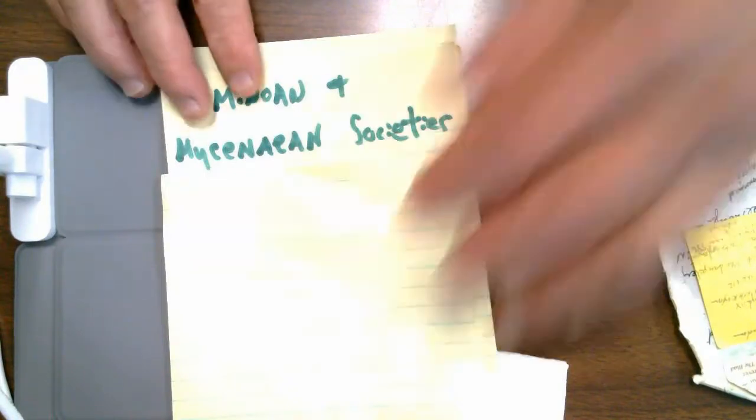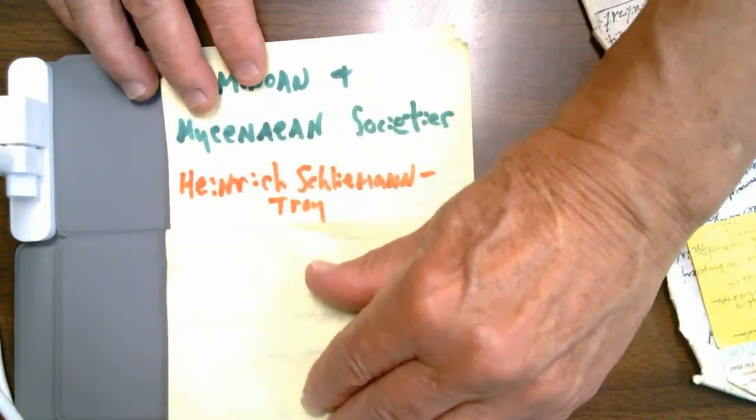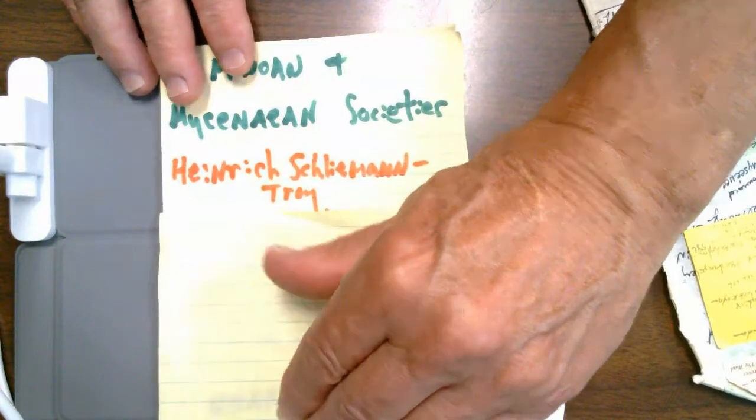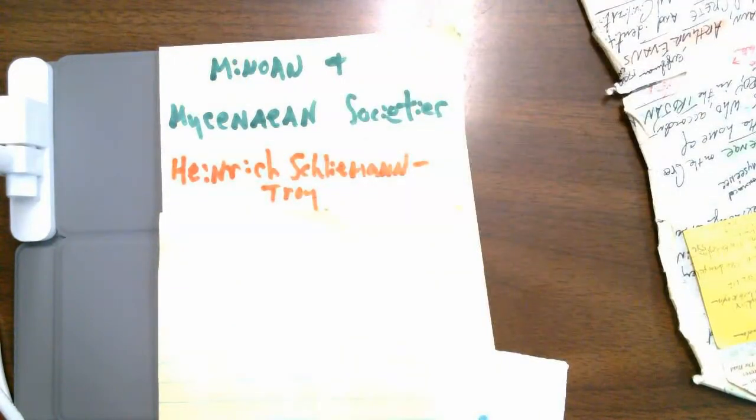But the first major breakthrough took place in the middle 1800s, and it dealt with an individual who was a German businessman, who led an expedition into Asia Minor, and Asia Minor is where Turkey is today, trying to discover and uncover the ancient city of Troy that had been largely destroyed during the Trojan War. This Trojan War, which had been recorded by blind Homer around the year 800 BCE, is thought, if it did take place, to have been about 1200 BCE.